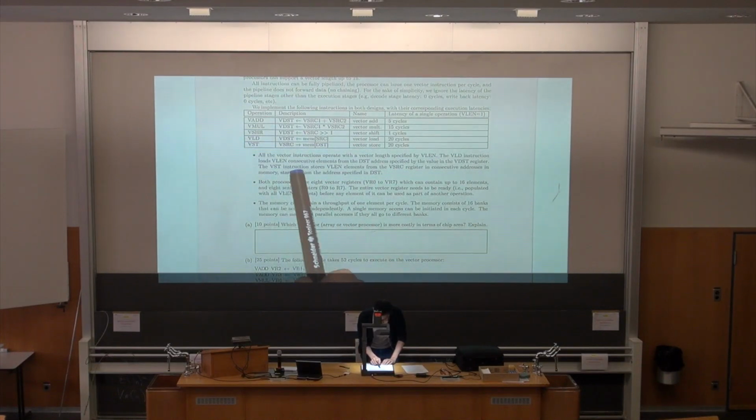So all vector instructions operate on the vector length, including vector load and vector store here. And then we have 8 vector registers from VR0 to VR7, each containing up to 16 elements because that's the maximum vector length that we can have. We also have scalar registers, and this is actually important. The memory is a banked memory.